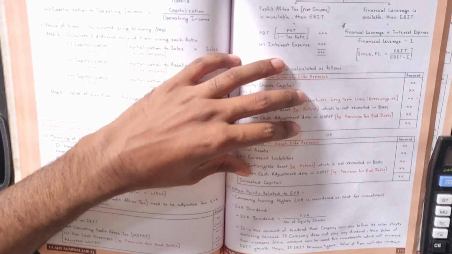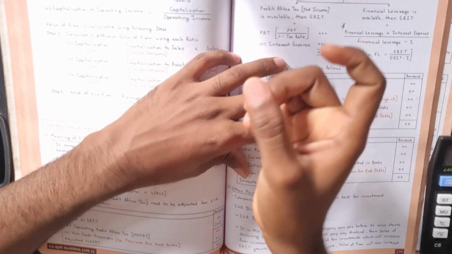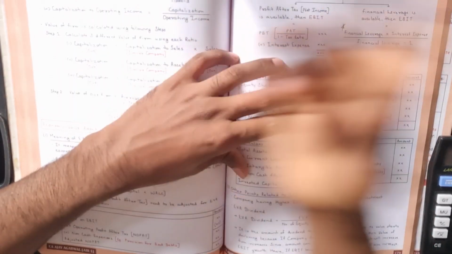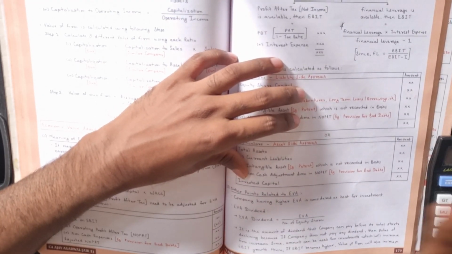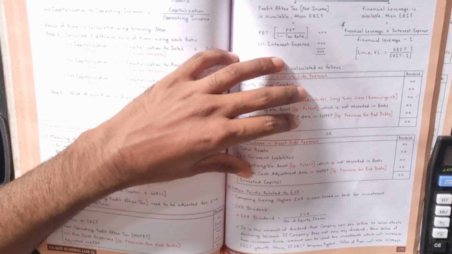So EVA dividend means what? This extra portion is distributed to the equity shareholders. So EVA divided by number of equity shares, very much easy. If it is asked in the question, you can do it.